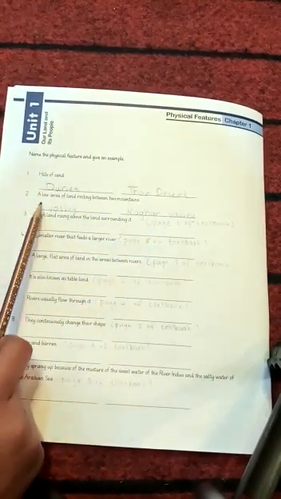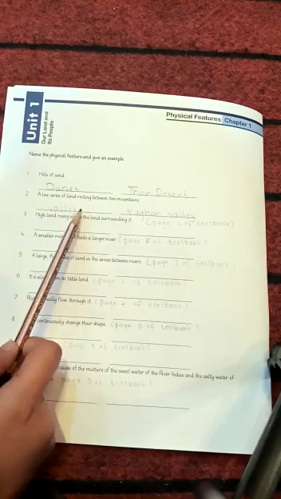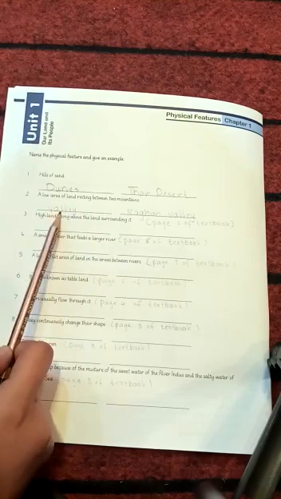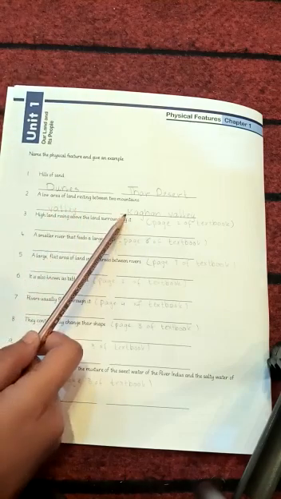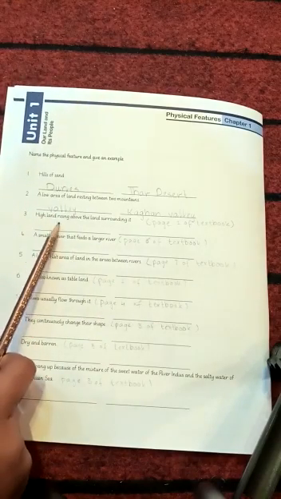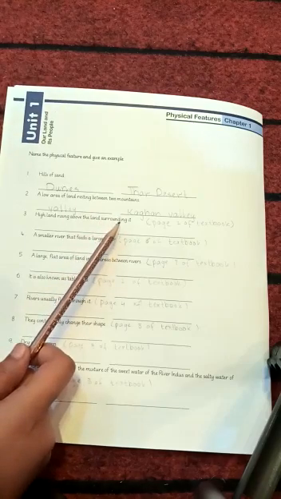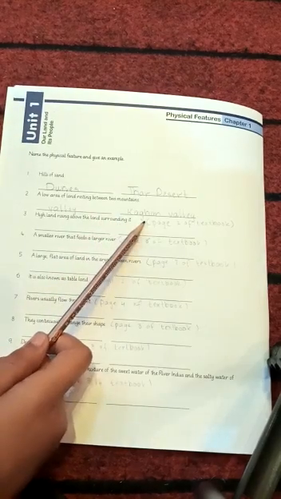Number 2, a low area of land resting between two mountains. As we have studied this in our textbook, this is a valley. And an example is Kaghan Valley. You can also write some other valleys too if you want to write them. Number 3, now you have to solve the rest of the exercise yourself. High land rising above the land surrounding it. This is mentioned in your textbook on page number 2.